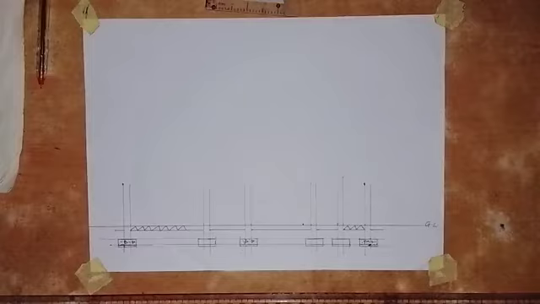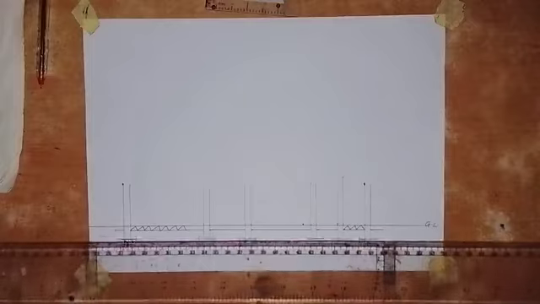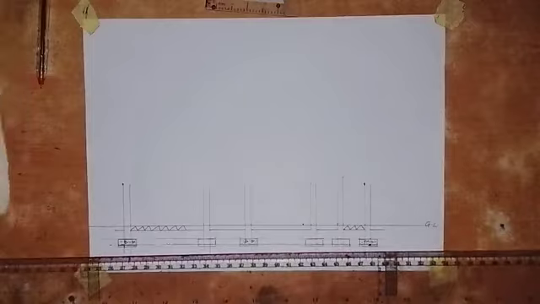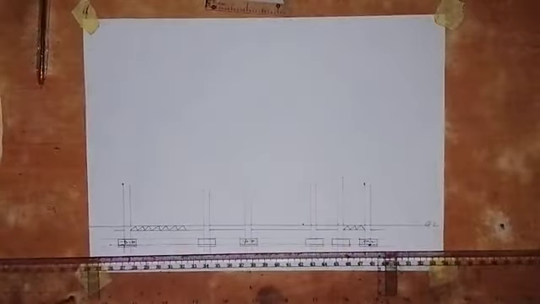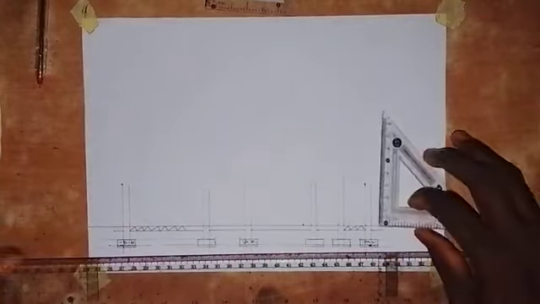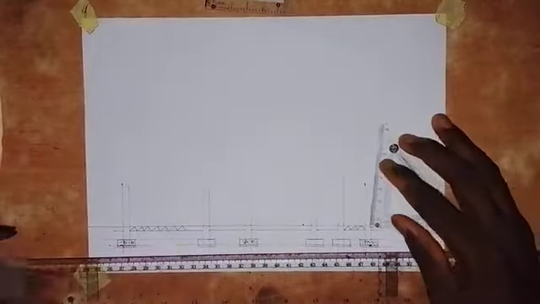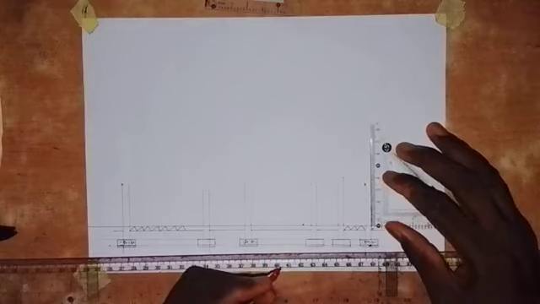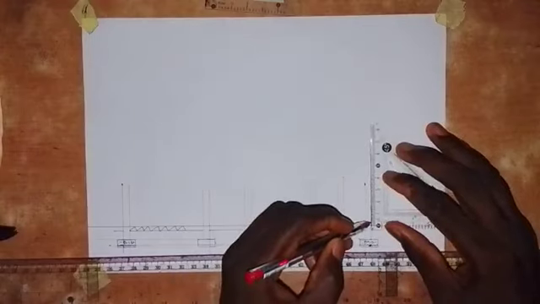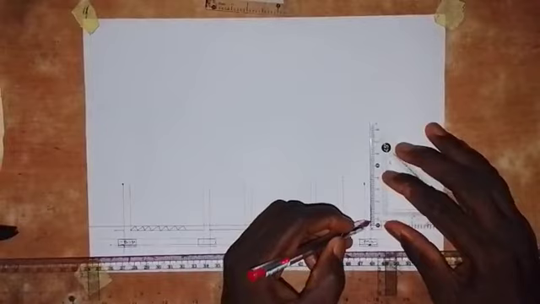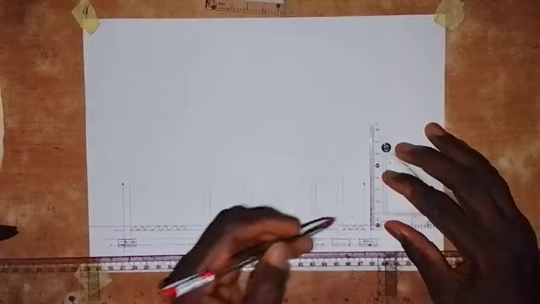Next is the concrete slab. We are told that the thickness is 150. We are going to place it above the hardcore. So we take a measurement of 3 millimeters from the ground level up. So this is 3 millimeters here, and here, and here also 3 millimeters.